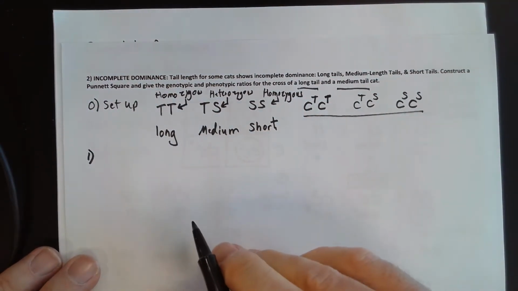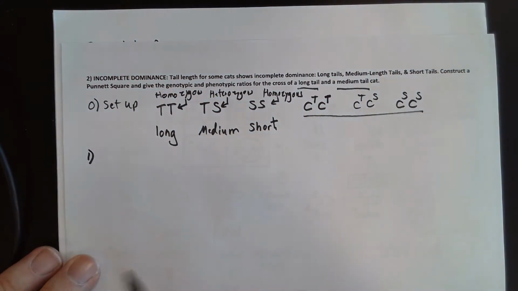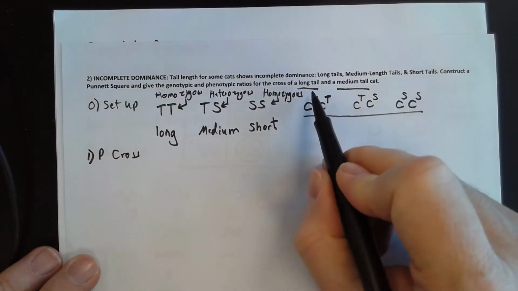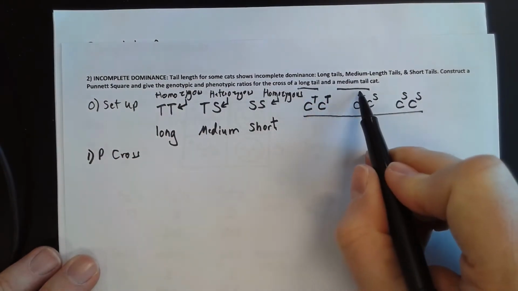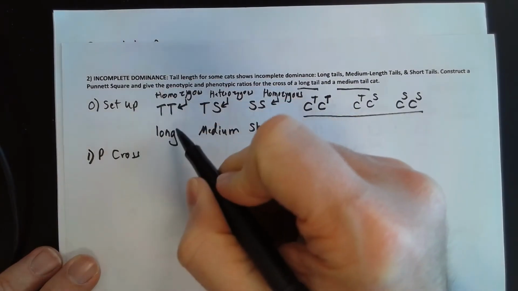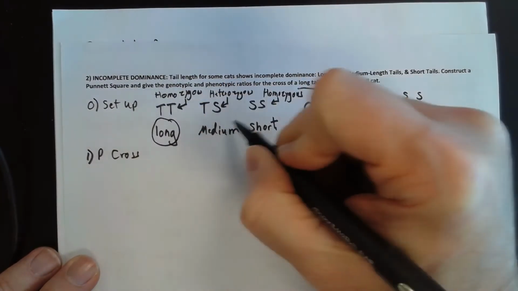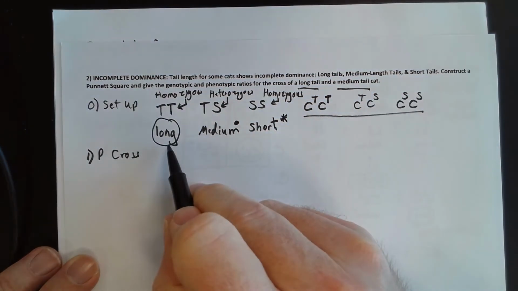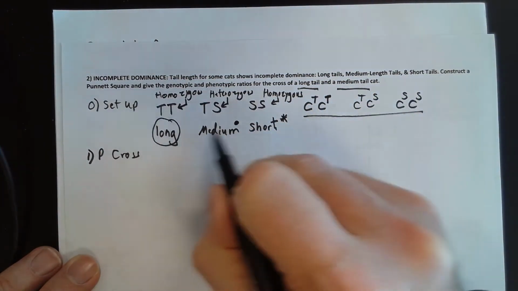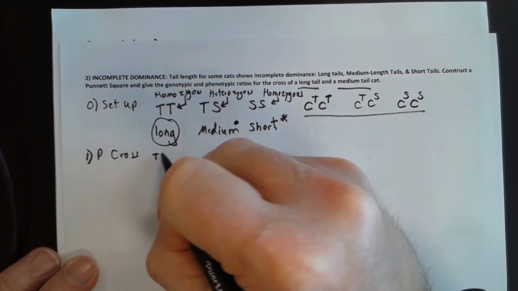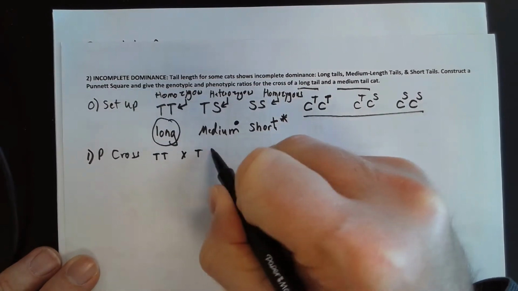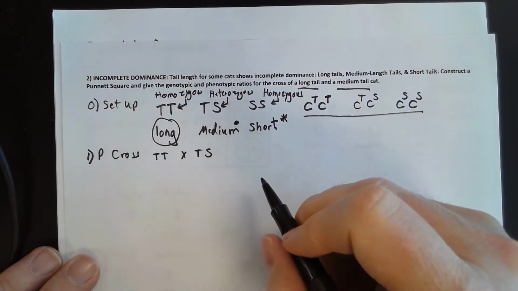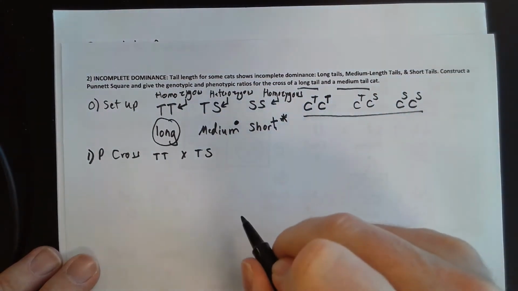Step 1 is where we actually figure out the parents, which is the most important. So the parent cross. And we are going to look at long tail and medium tail. We know this one is long, so we'll make this a circle, we'll make this a dot, and we'll make this a star. And this is long and a medium, so we're going to cross these two. TT times TS. And remember, this is really the way you do it, but I'm getting rid of the superscript just to make it a little bit easier to read.